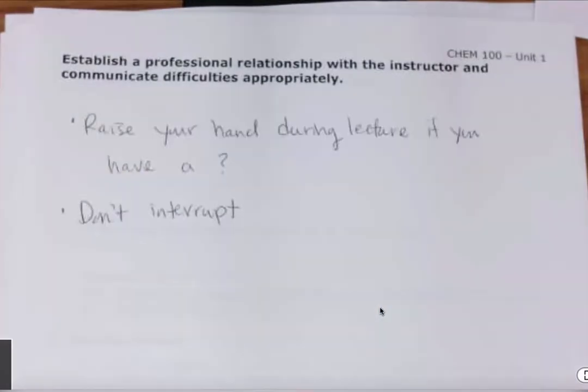Common courtesies go a long way in life. Please, thank you, excuse me, when you have a chance, can you help me with this? It just makes things go a lot smoother for you and your instructor, and also you and your fellow classmates. So it's amazing how much easier things go when you're polite.